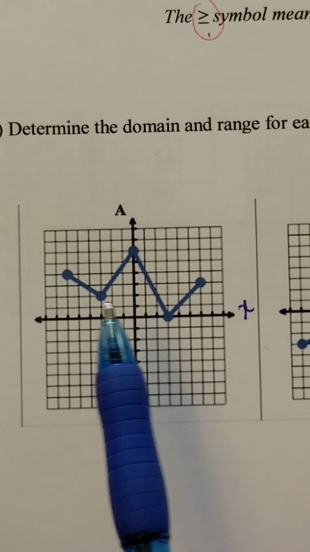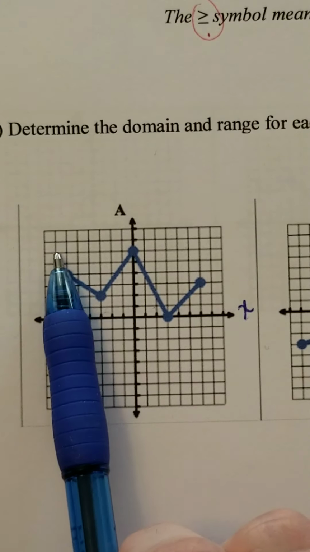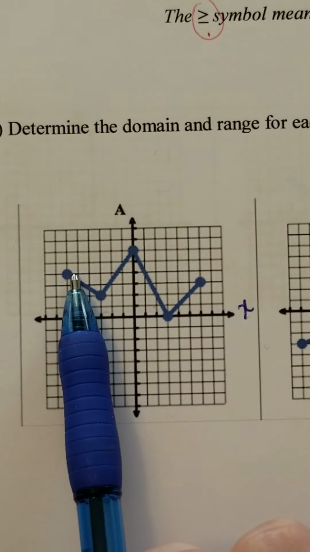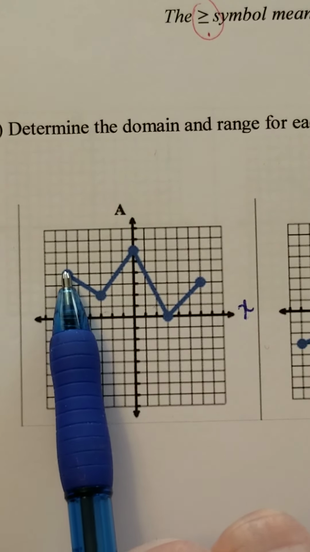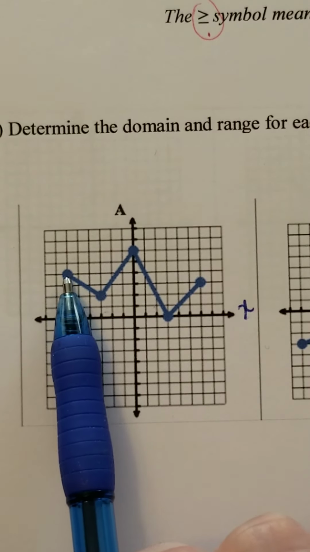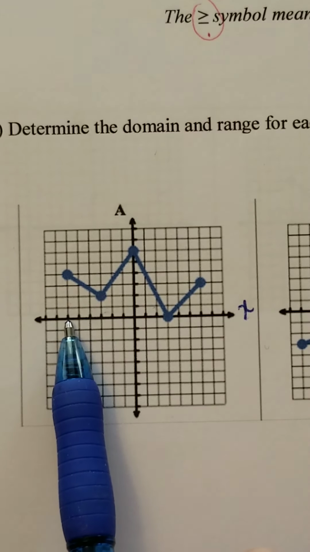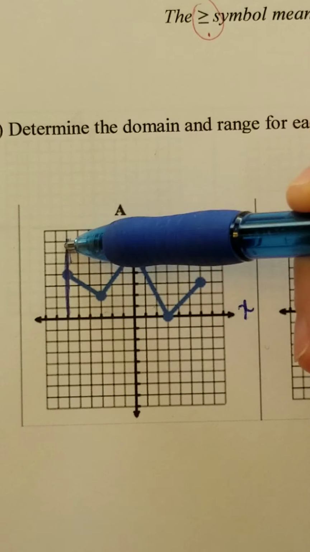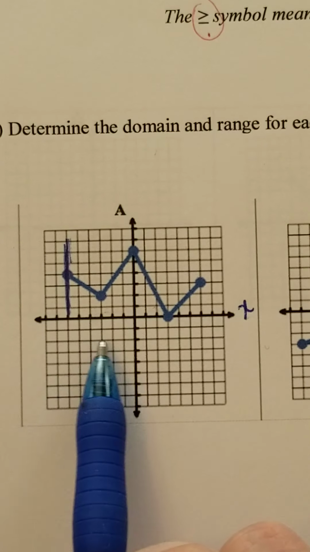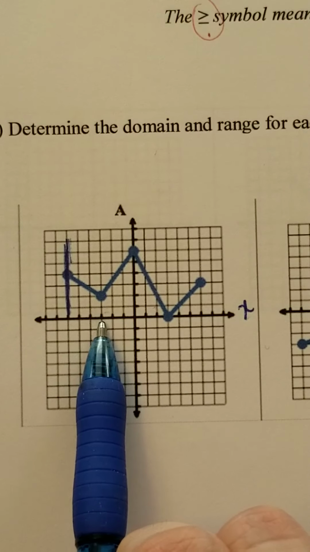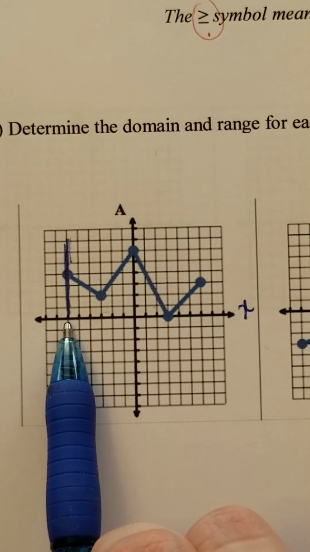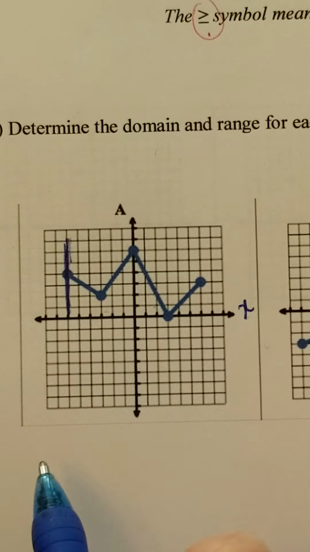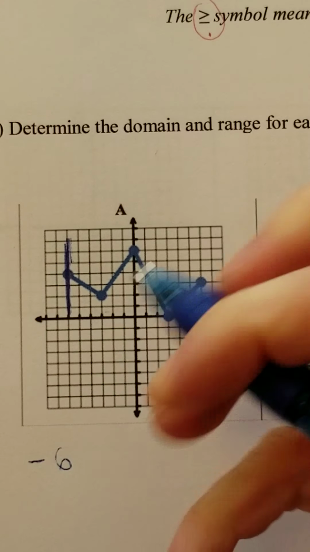So what I ask my students is, how far left does my graph go? To the left, this is the furthest that my graph goes. And what I have to do is figure out what x value that is. So right here, this is the furthest left point, and that is at the value of -1, -2, -3, -4, -5, -6. So the furthest left I go is -6.